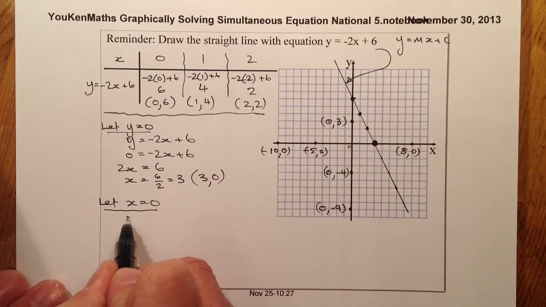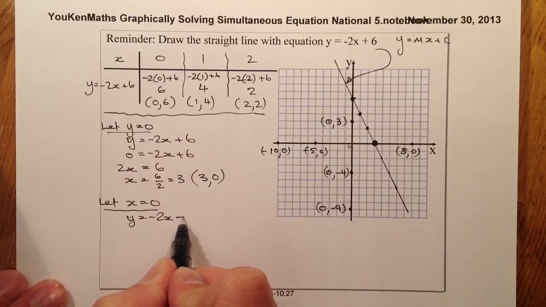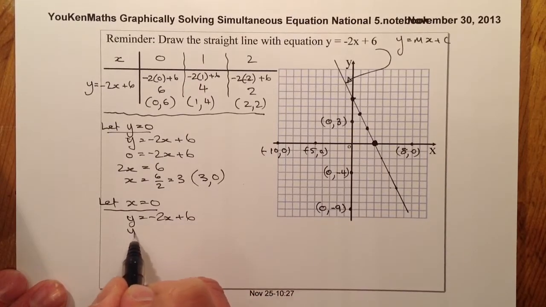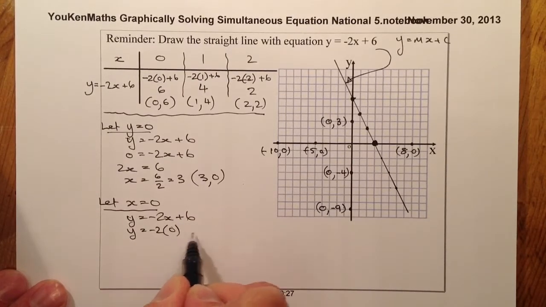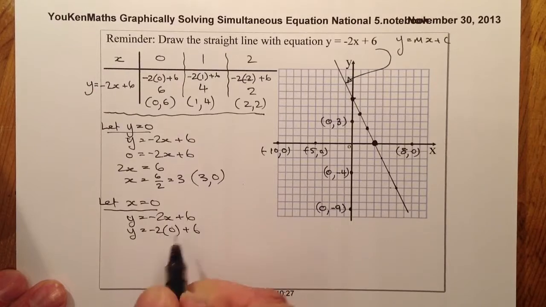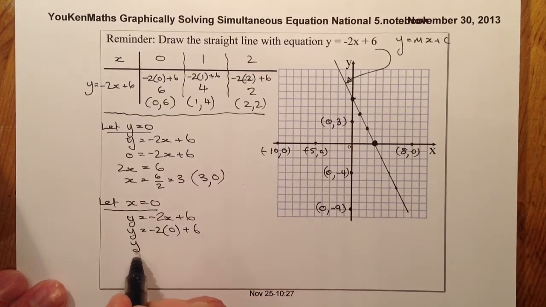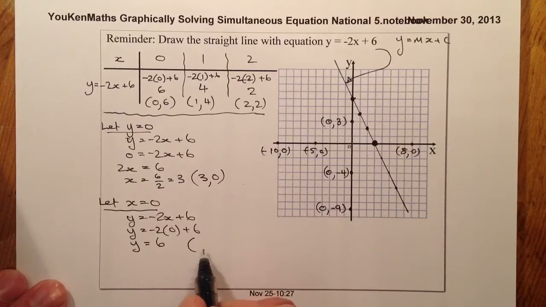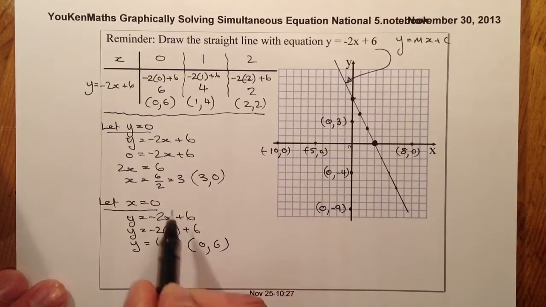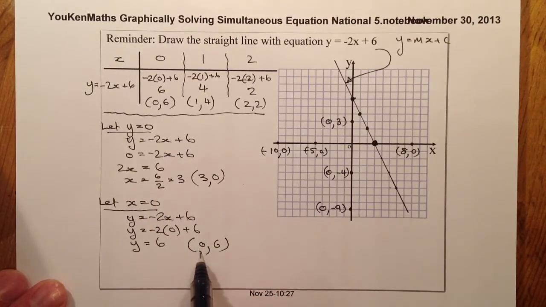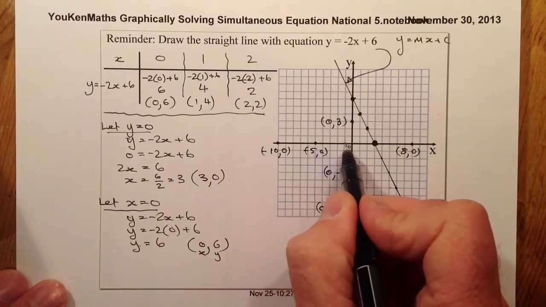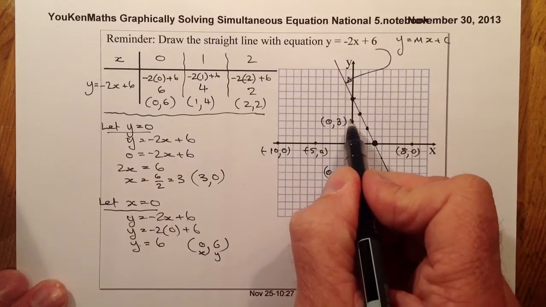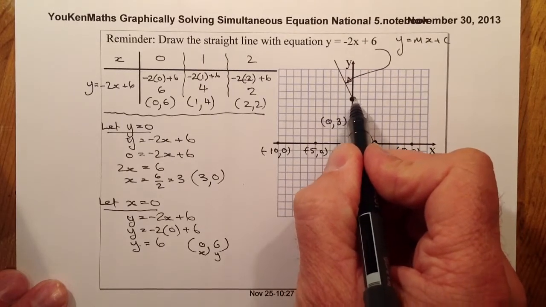Right then, so the equation I'm starting with is the same. I'm going to say that x is equal to 0, this one here, minus 2 times 0 is 0, so I've got y is equal to 6. And the coordinate that I'll be plotting there will be the x value of 0 and the y value of 6. Okay, so that will be 0 along the way, so no movement, and up the way by 6, so that would be that point there.